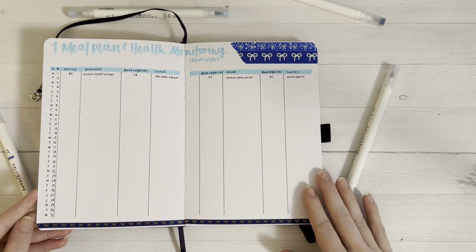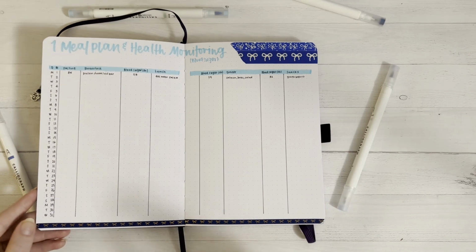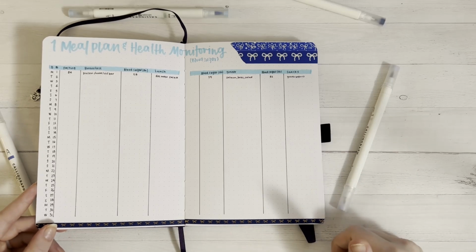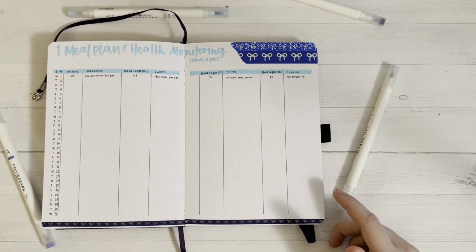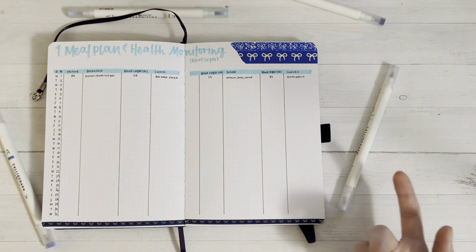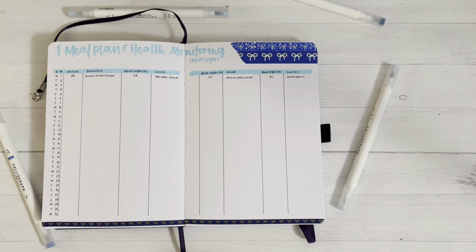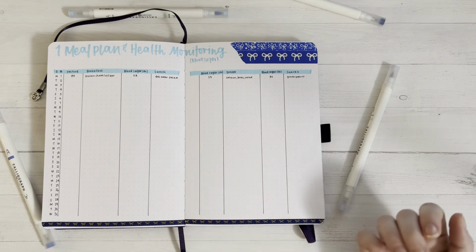So this is a spread that would be really, really helpful for me. Unfortunately, I have already set up my monthlies, but I do have some space, I think, in the next month that I can create another page so that I can monitor this, because that would be really, really helpful for me.